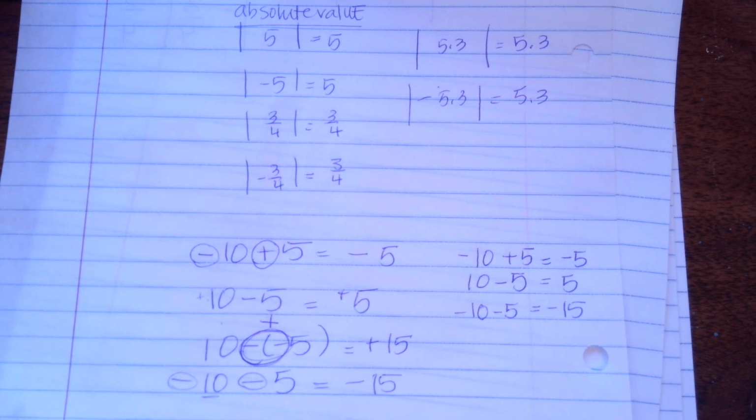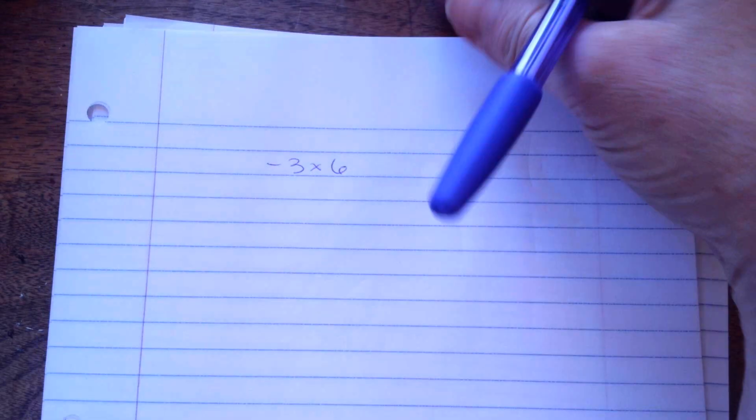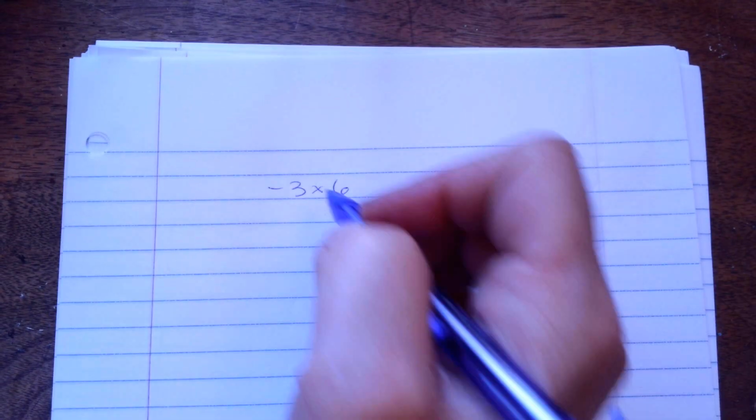Any questions on that, Eli? No. Okay. But I have a question about a different thing. Yeah, tell me. So if you were to do like negative 3 times 6, would that just be 6 divided by 3? Negative 3 times 6. Okay, are you guys doing multiplication of negative and positive numbers? Yeah, but it's like really small. Like negative 3 times 6.